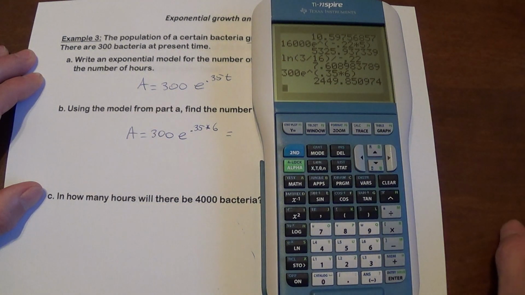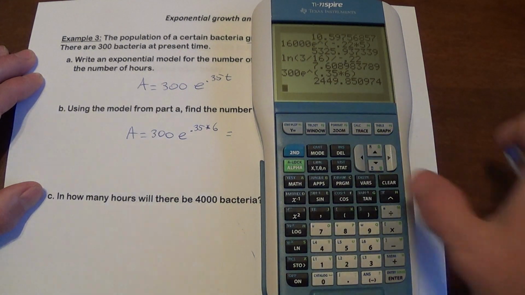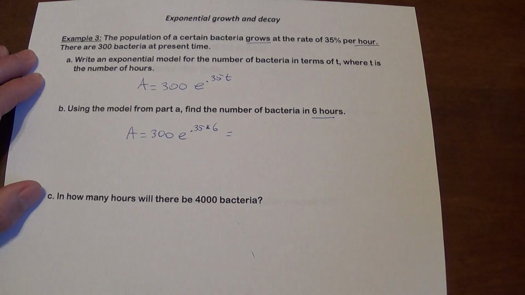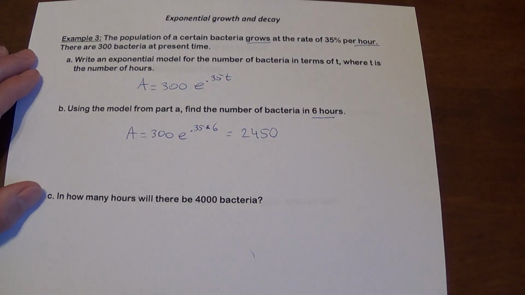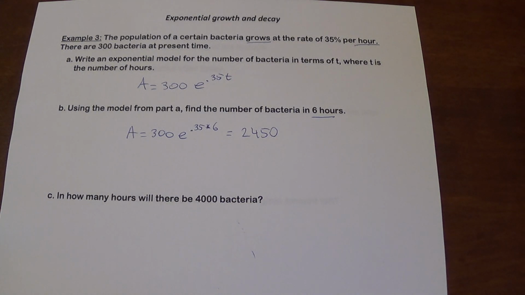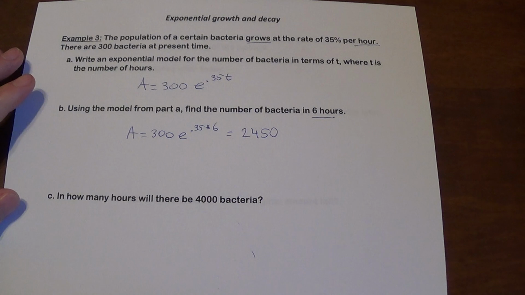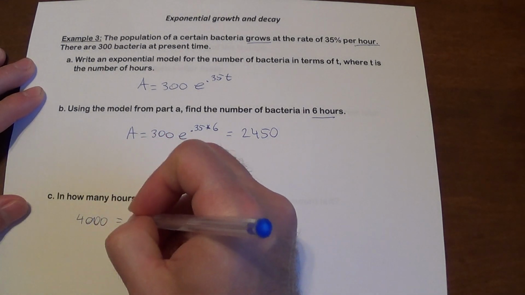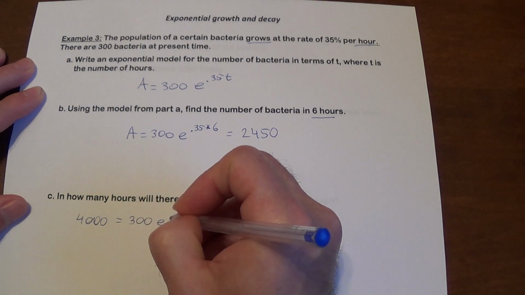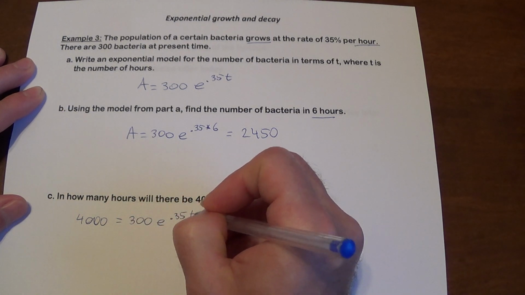We're going to have about 450 bacteria. We're dealing with bacteria, so we can't really allow decimals. In how many hours will there be 4,000 bacteria? So we're going to set it up as 4,000 equals 300 e to the 0.35 t.